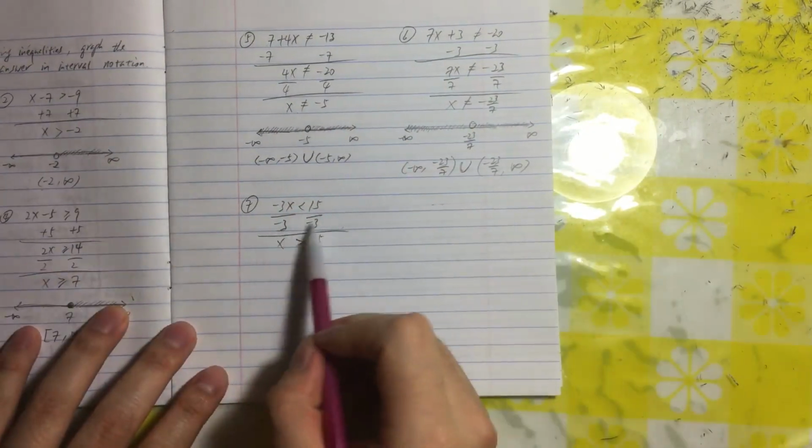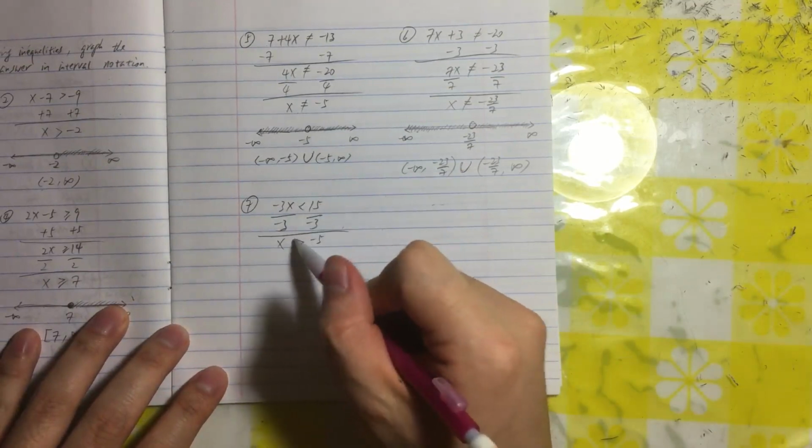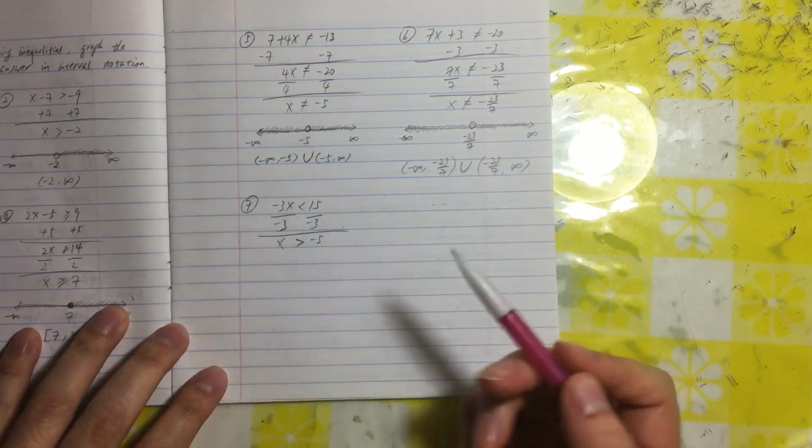Here, since I divide both sides by negative 3, I switch the inequality sign. Let it become greater than. That's the solution to this inequality.